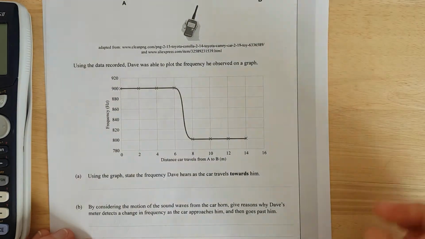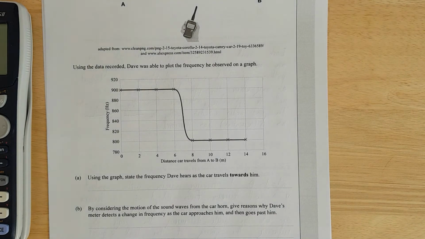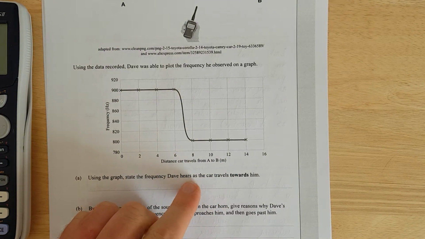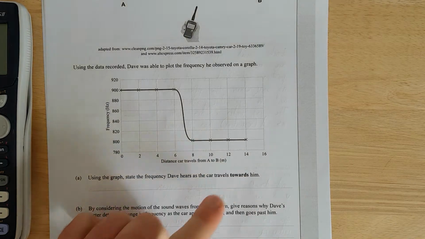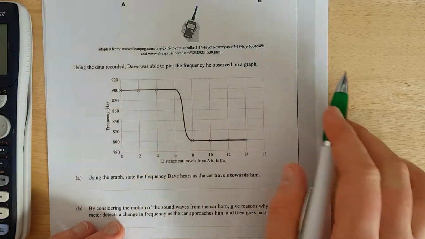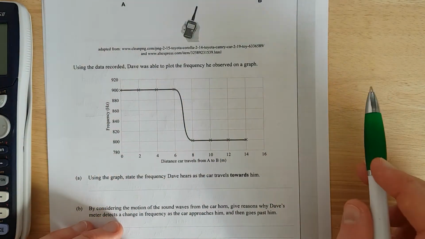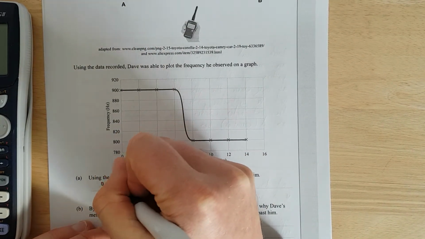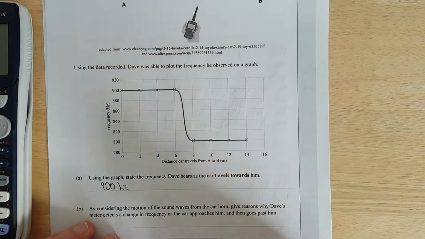Using the graph, state the frequency Dave hears as the car travels towards him. So he's going to hear 900, because he's going to hear the higher frequency, 900. Alright, so that was easy.